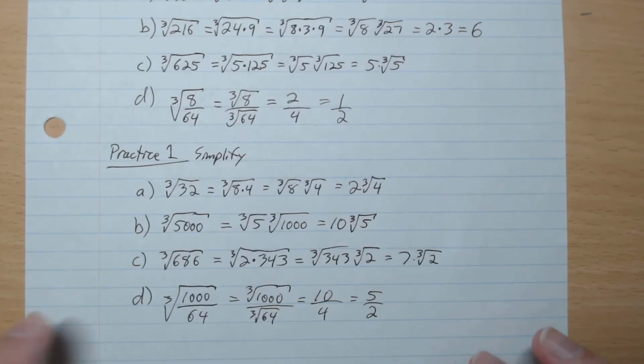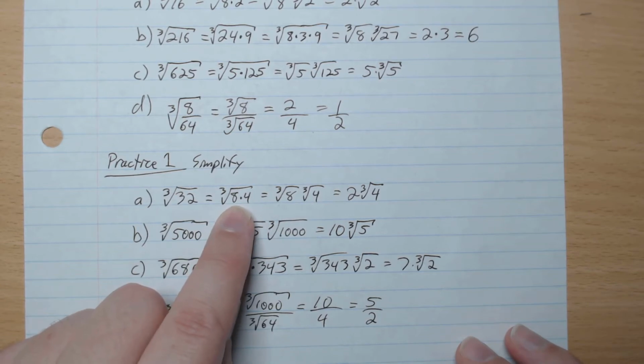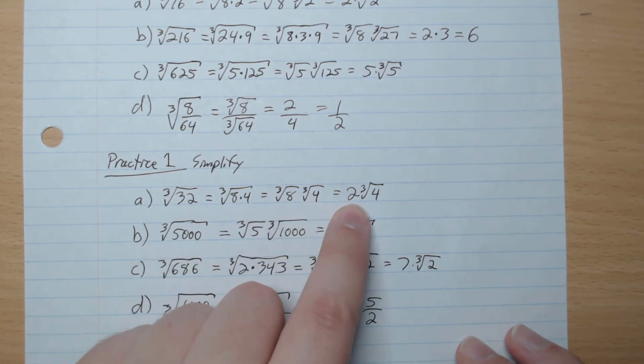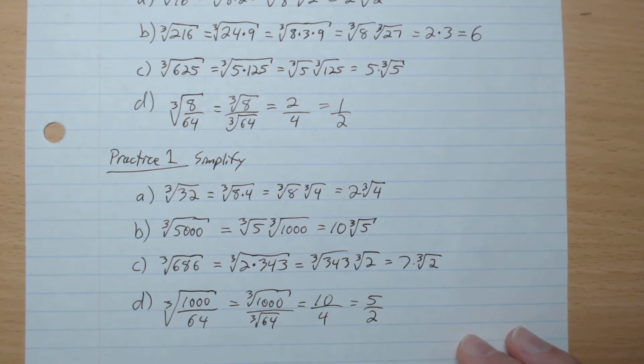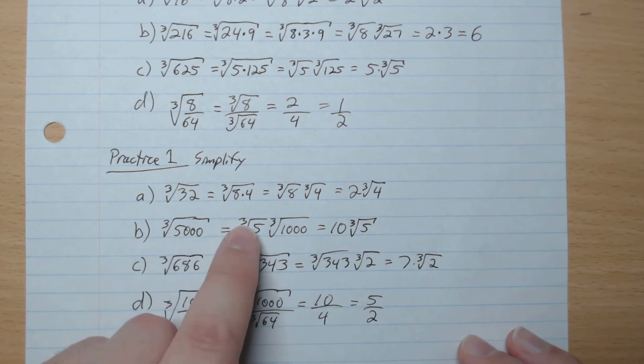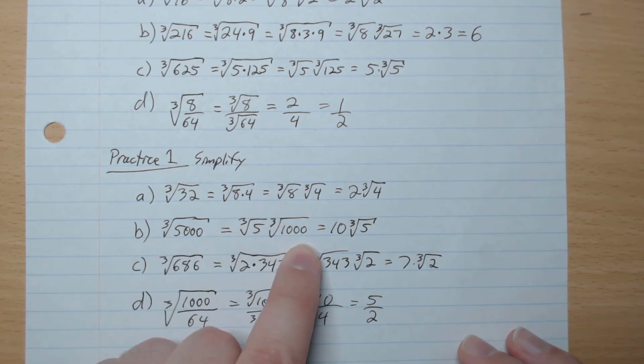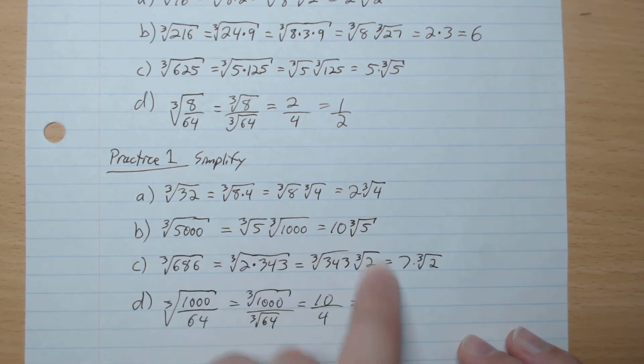Okay, we're back. A, cube root 32, 8 times 4. Cube root 8, cube root 4. 2 times cube root 4, like that. B, cube root 5000. 1000 is a cube, so we have cube root 5 times cube root 1000. 10 times cube root 5, like that.